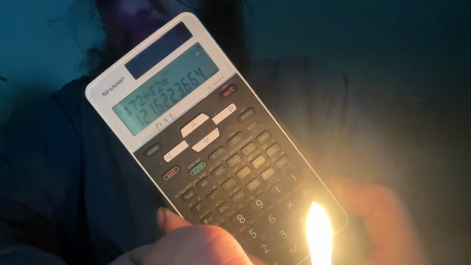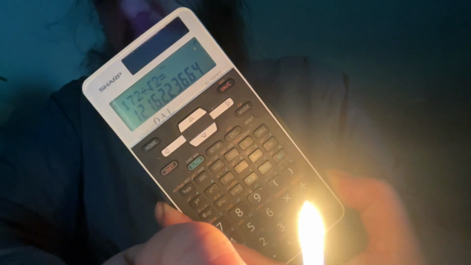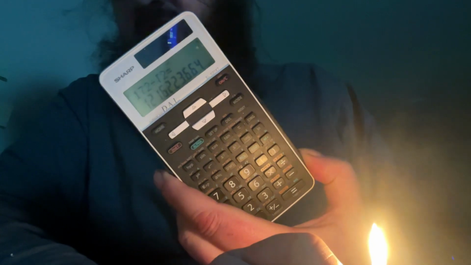There we go. Root mean squared, yeah, is you divide by root 2. I don't think you can see this. There's that light. It's backwards to me. This is 121.